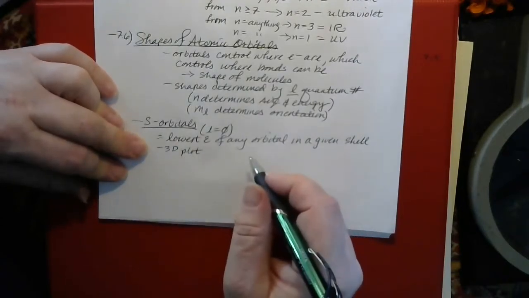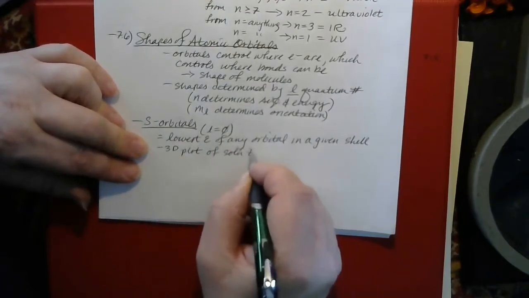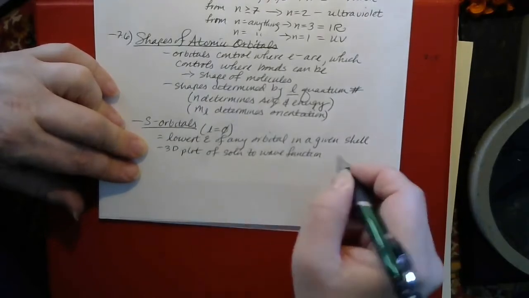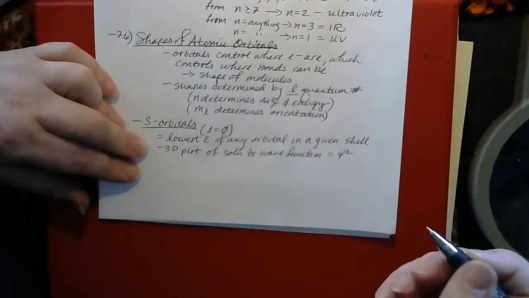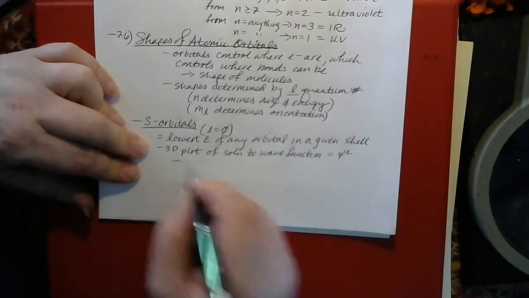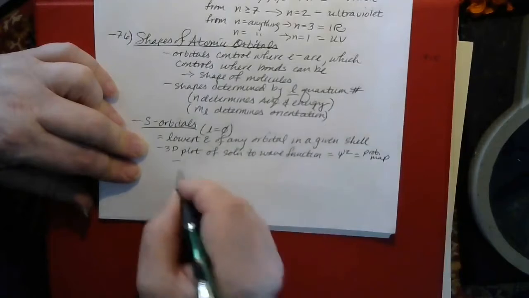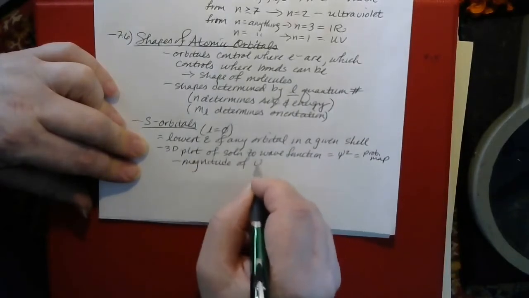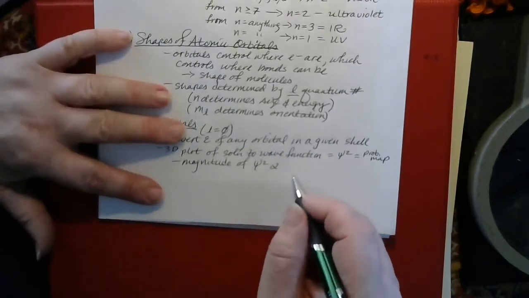A 3D plot of the solution to the wave function, or in other words, psi squared, is the probability map. And the magnitude of psi squared is proportional to the probability of finding an electron in a given location.